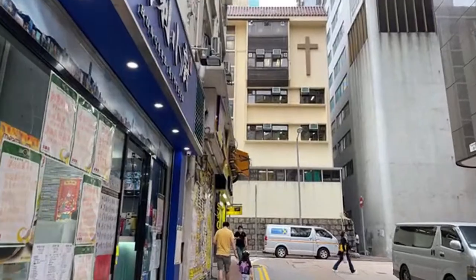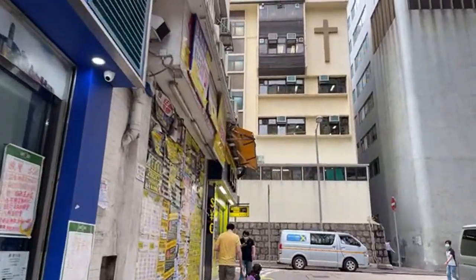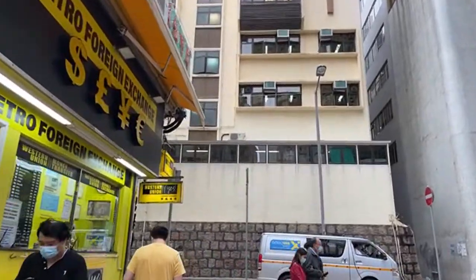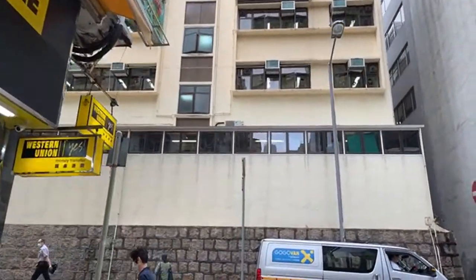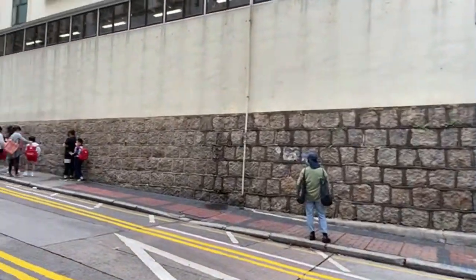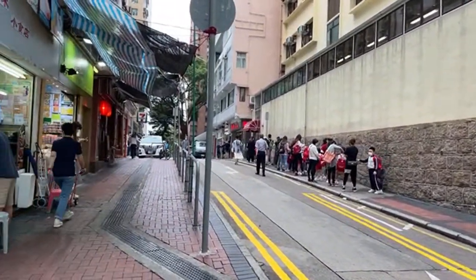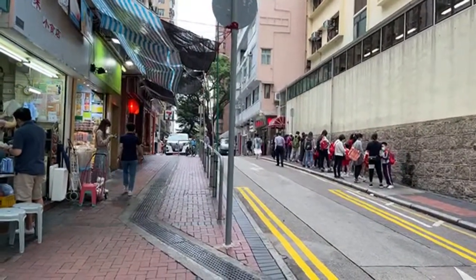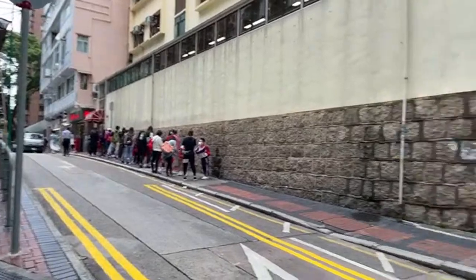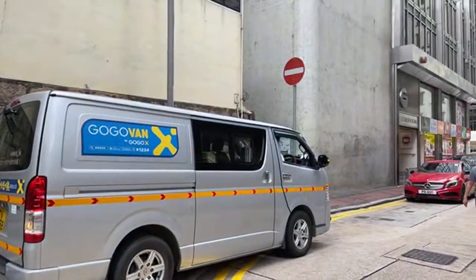So yeah, this was Bruce Lee's primary school. But the mural has gone, sadly.